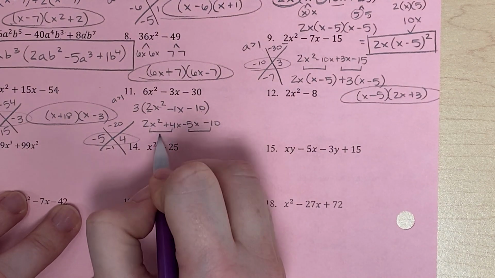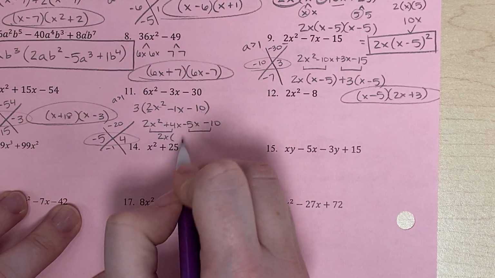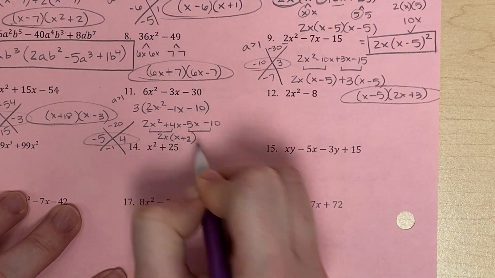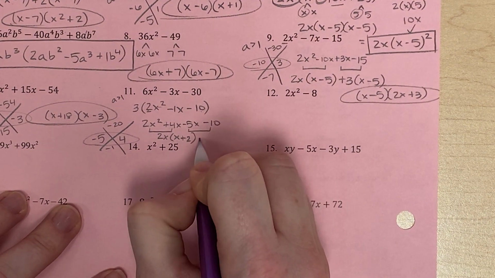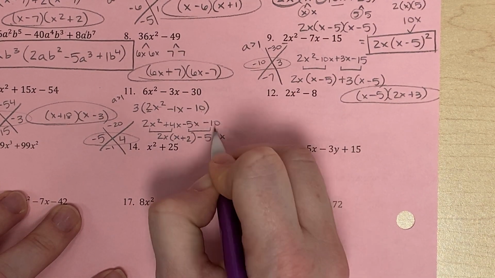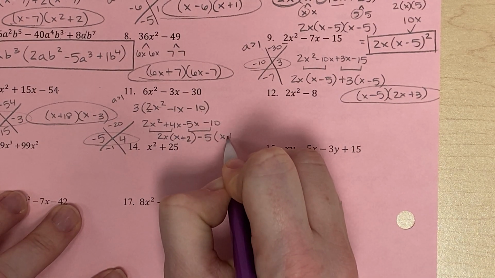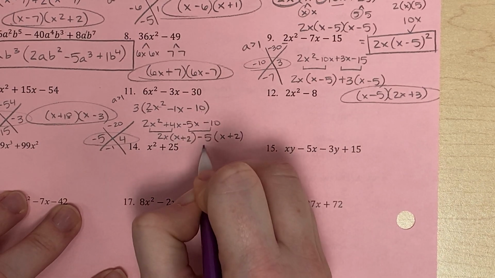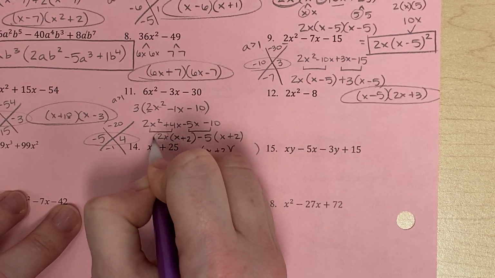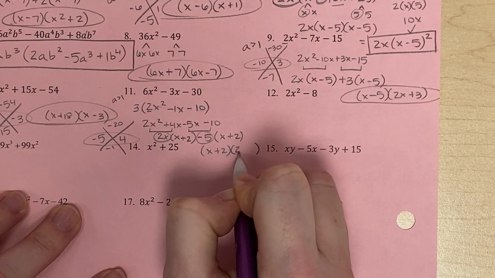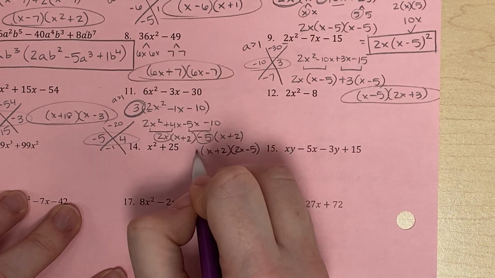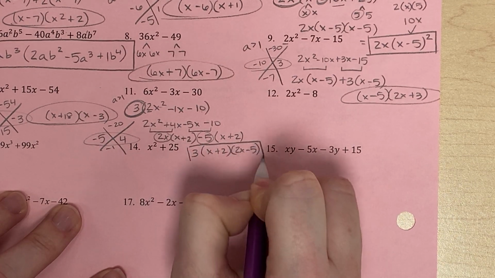The GCF of this first pair is 2x. 2x squared divided by 2x is x. 4x divided by 2x is 2. The GCF of the second pair is negative 5. Negative 5x divided by negative 5 is x. Negative 10 divided by negative 5 is 2. This matches this. So x plus 2 is one factor, and 2x minus 5 is the other factor. Now, I can't forget this GCF of 3 that I took out way back there at the very top.